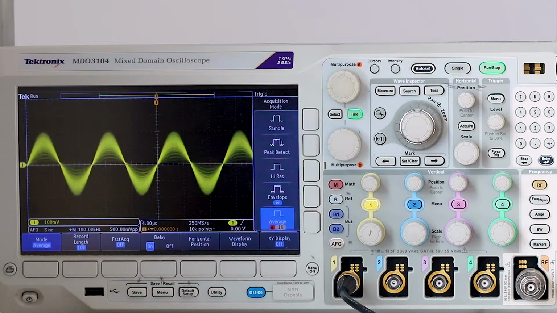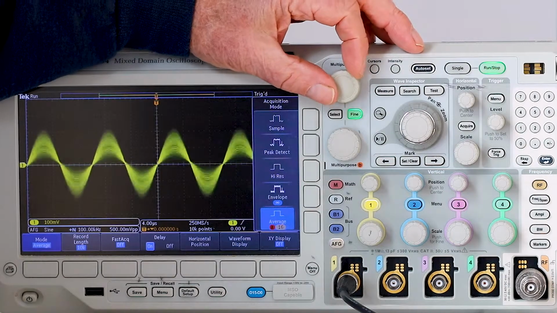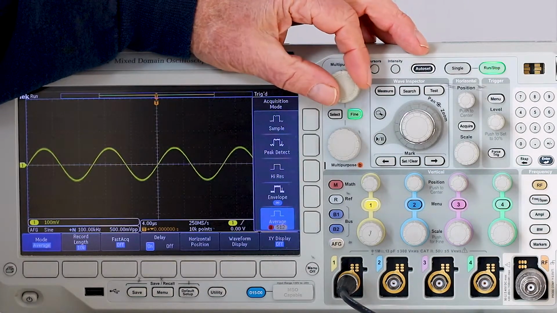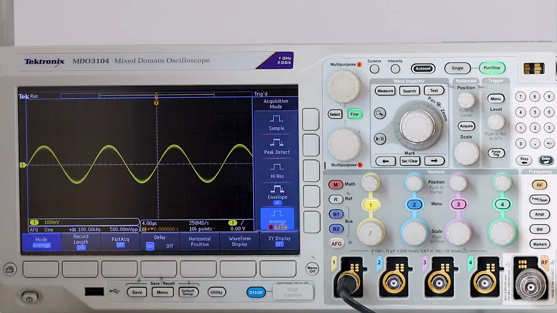The number of waveforms that is averaged is selected by the user by turning multi-purpose knob A. The range is 2 to 512. Notice how effective average is in mitigating noise. That is because noise is a random phenomenon, whereas the observed waveform is periodic, and it is reinforced when averaging is performed.